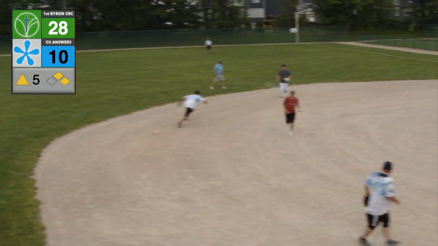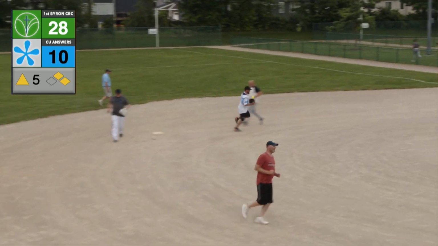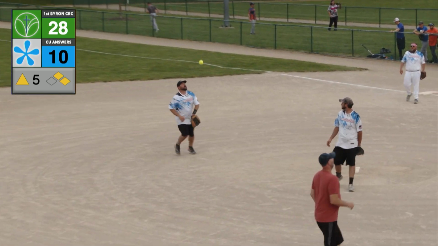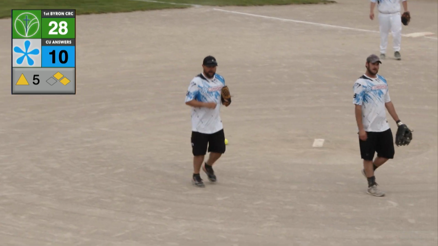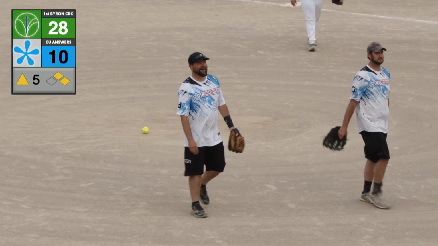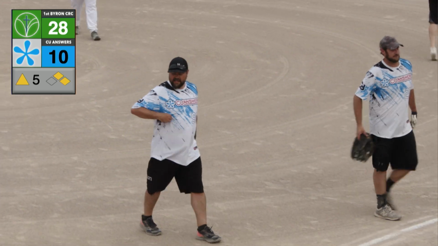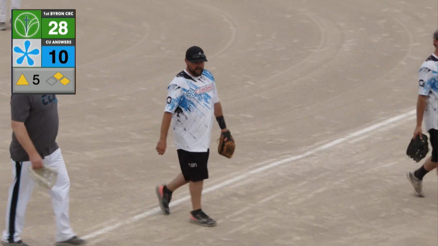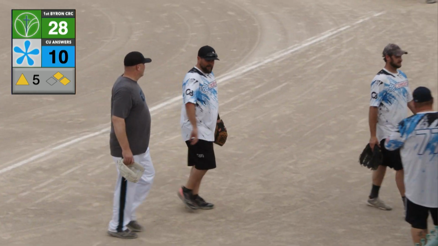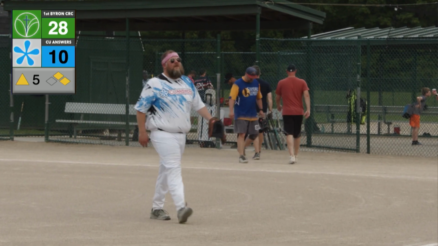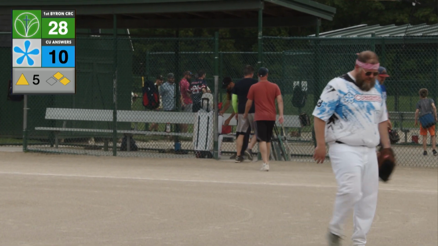Swung on, a hit ground ball, fielded by the shortstop, who will take it to second himself for the final out of the top of the 5th. Score is 28-10 in favor of First Byron CRC as we head into the bottom half of the 5th.